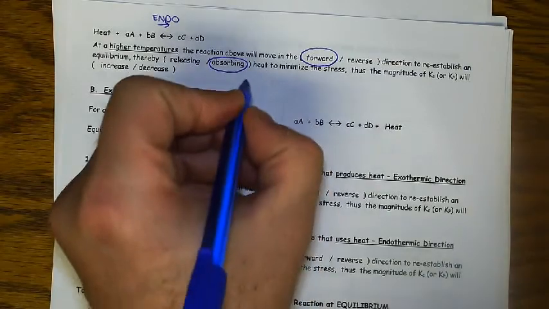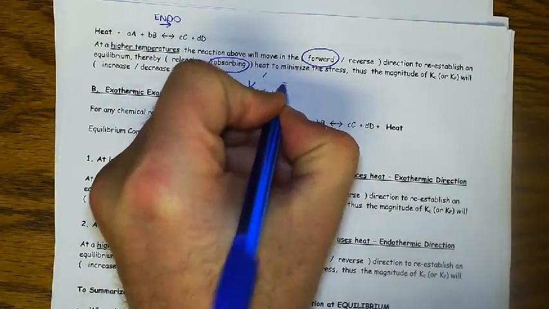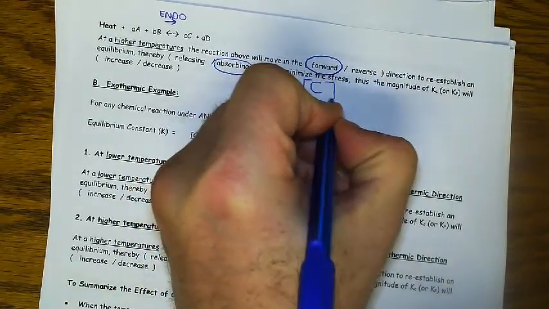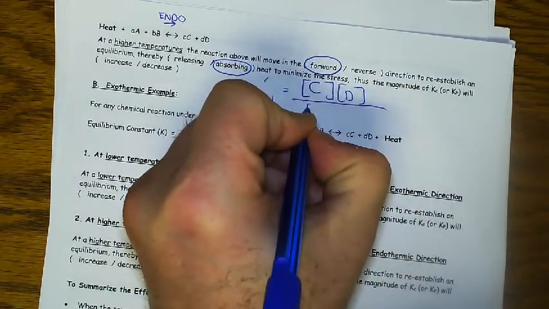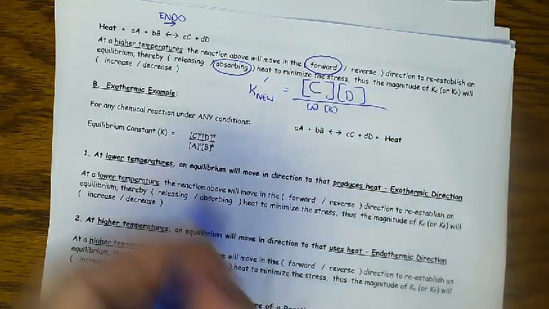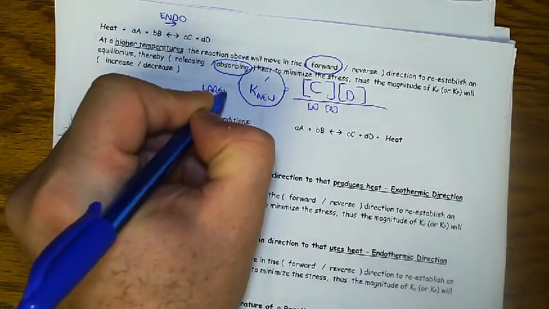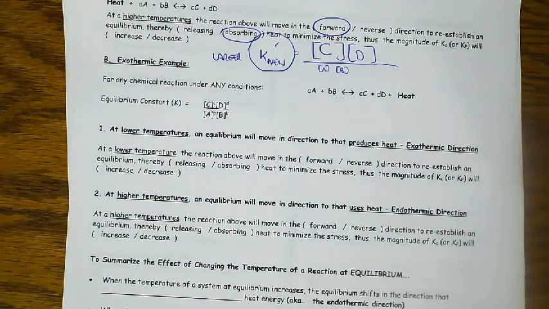And notice if we go in the forward direction, what's going to happen to our new value of K? It's going to get bigger, because the amount of C and D will be higher, and A and B will have decreased. So K gets larger in this case.